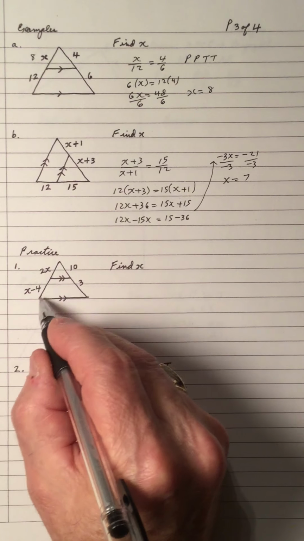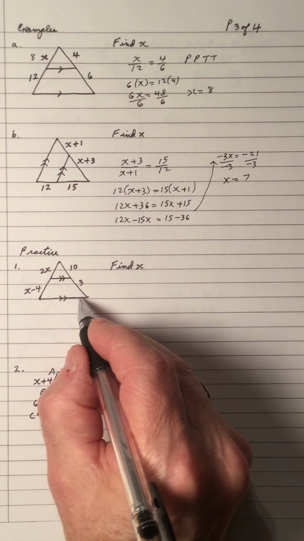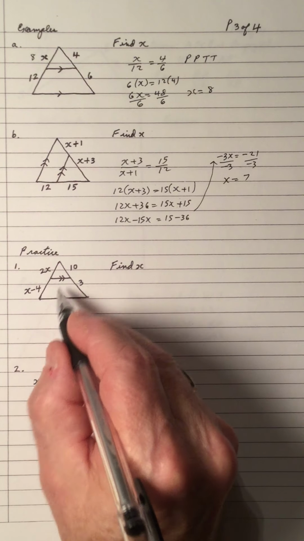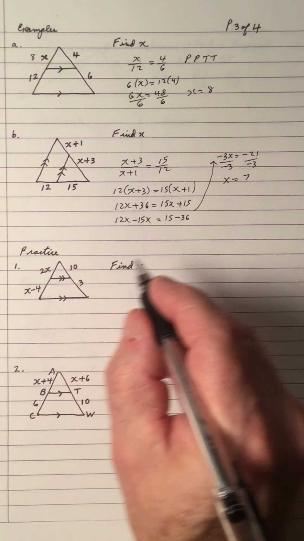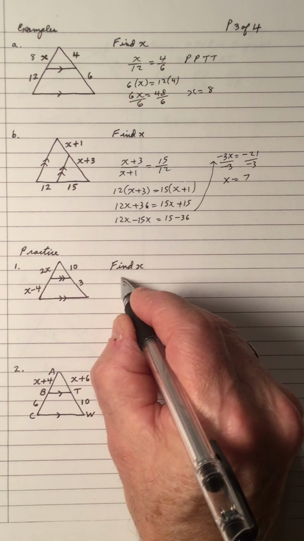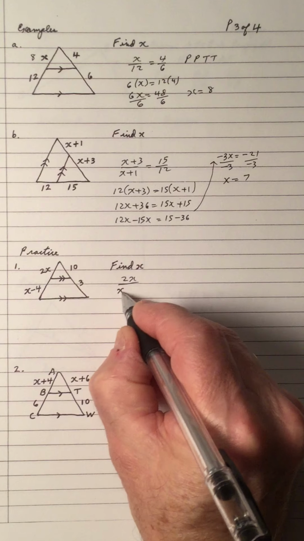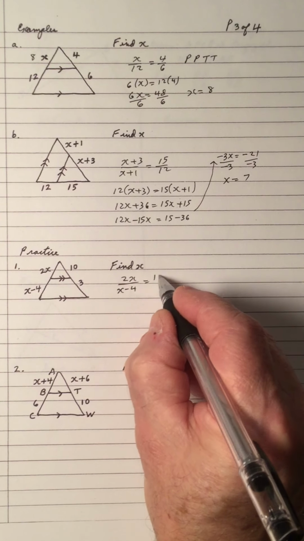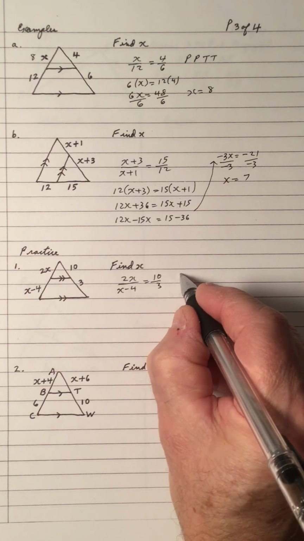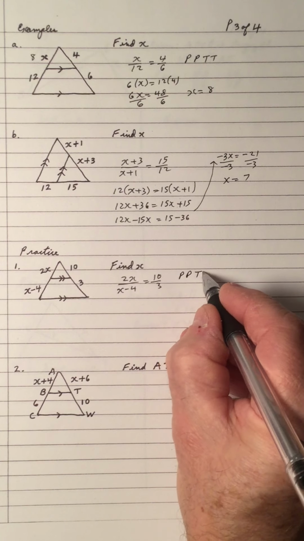So here we go. We've got a triangle with two parallel lines. This line is parallel to this one, so it divides the sides proportionally. So 2x over x minus 4 equals 10 over 3, and that's the parallel proportion triangle theorem.